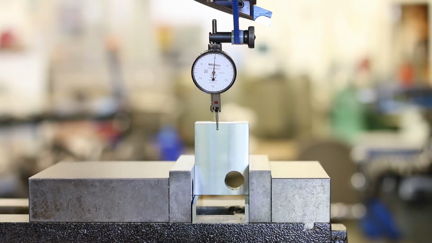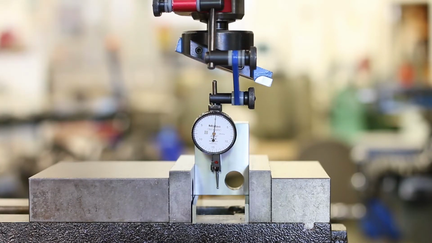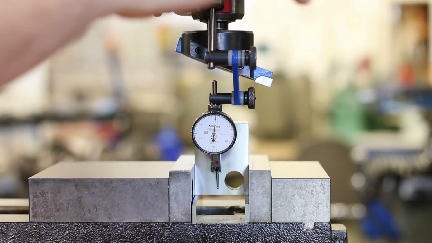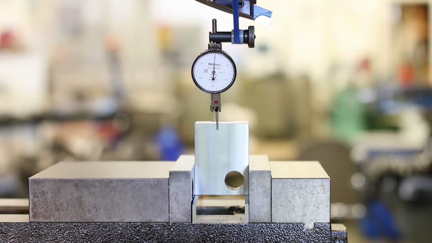Re-zero it. Let's try again. Yep, pretty much 0. Okay, definitely time to go in with the knee now.